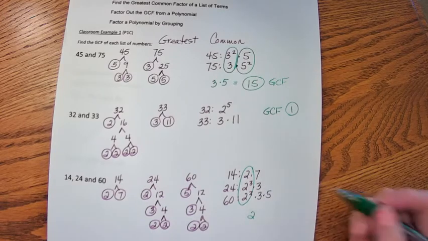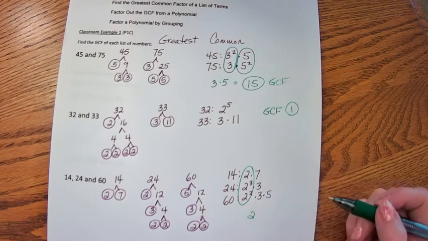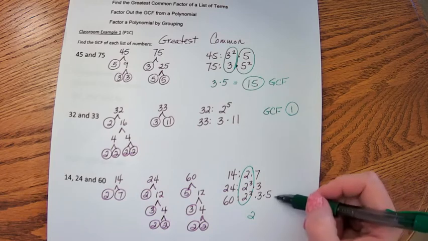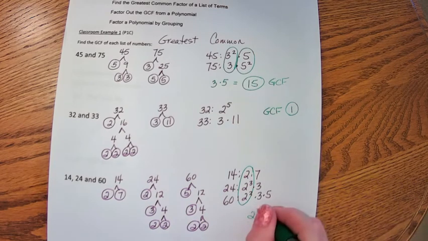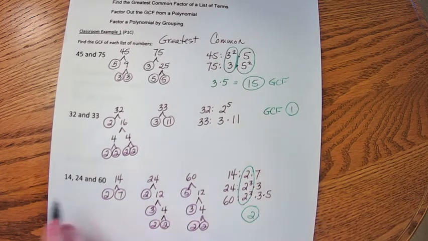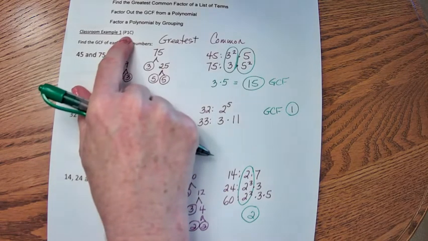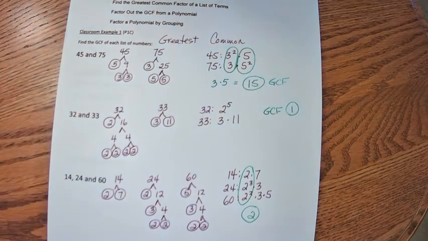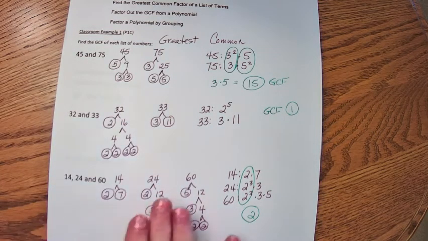7 is not common in all my numbers. 3 is not common in 14, 24, and 60, and neither is 5. So the GCF, the largest number that goes evenly into 14, 24, and 60, is 2. So you're going to try practice 1C.